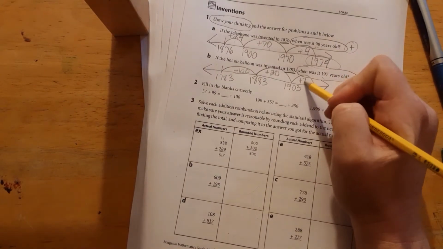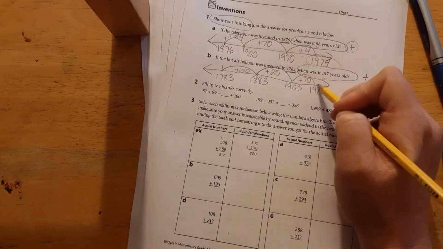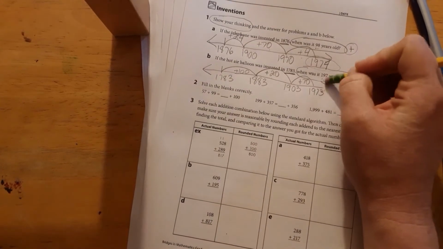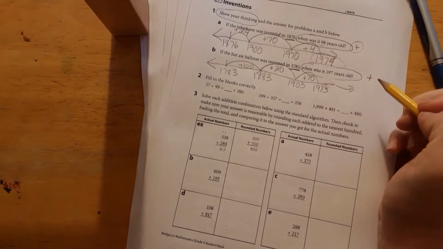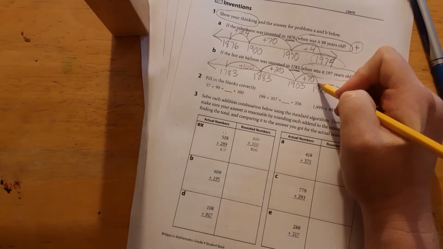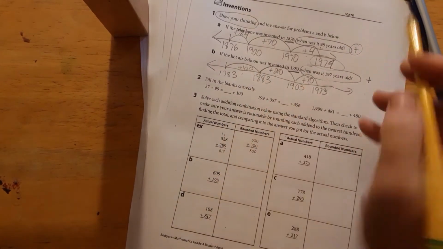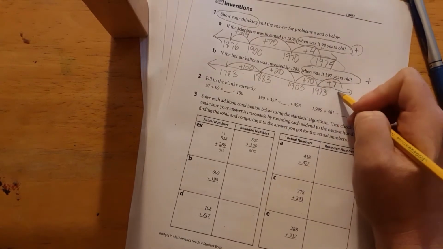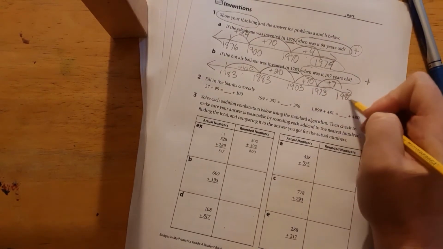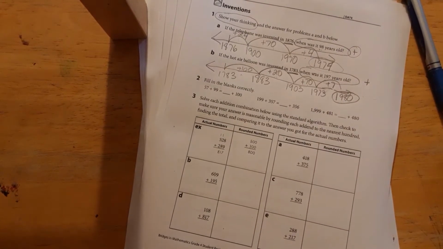We can add a 70. Oops. A number line, I have to erase to make the number line a little bit bigger. I have 120, 190. I need 7 more. In 1980, the hot air balloon was 197 years old.